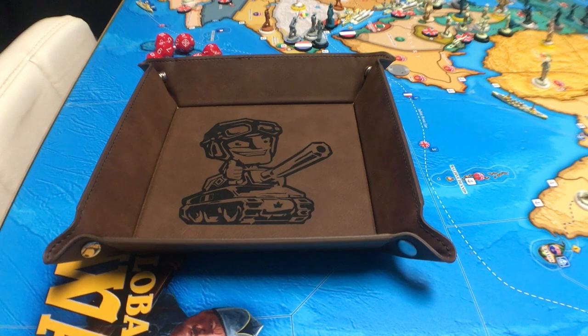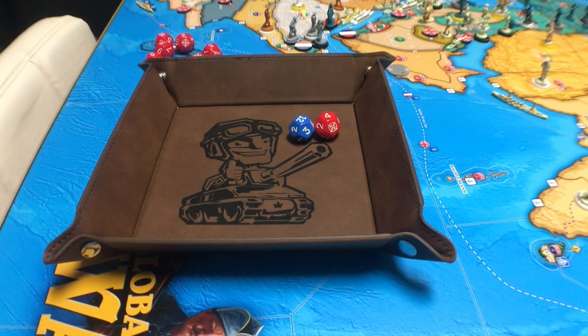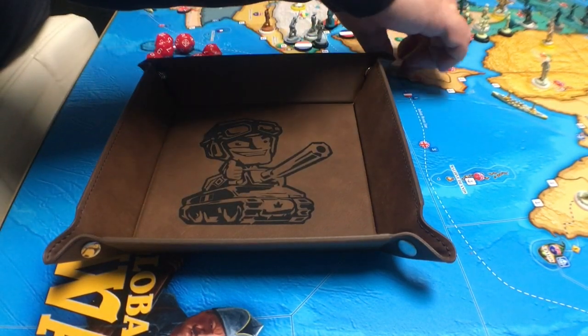And then there's also artillery. So the British artillery will be red and it'll be at 3, and the Ottoman artillery is at 4. Okay, no hits there. All right.